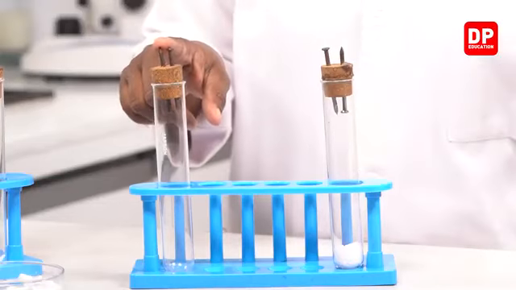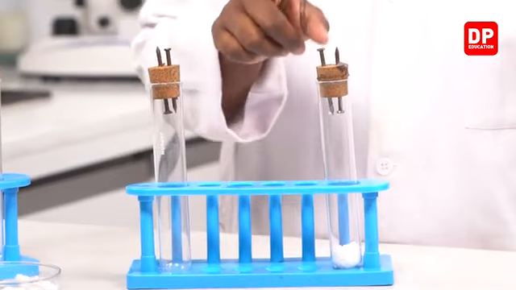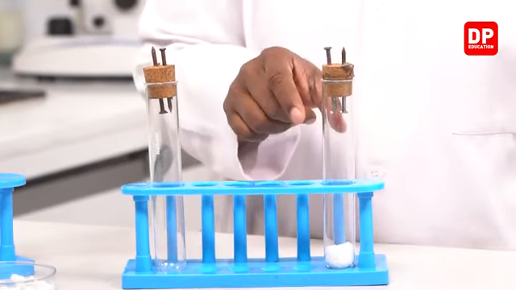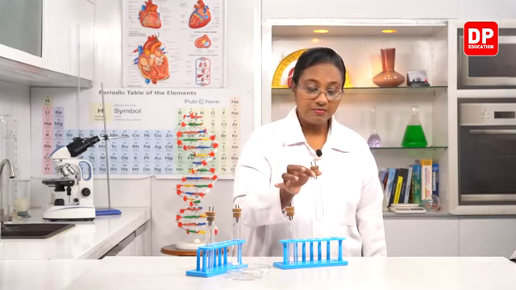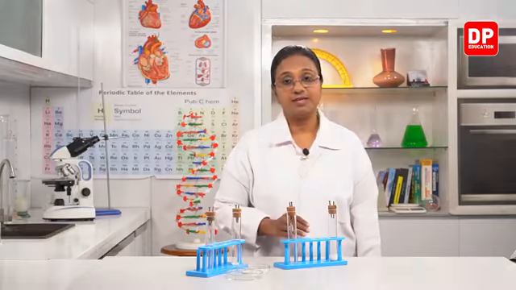So there has been rusting. But in this tube, where we had anhydrous calcium chloride, there is oxygen but there is no moisture. So that means there was no chance of rusting. From that we can conclude and say water or moisture is essential for rusting.